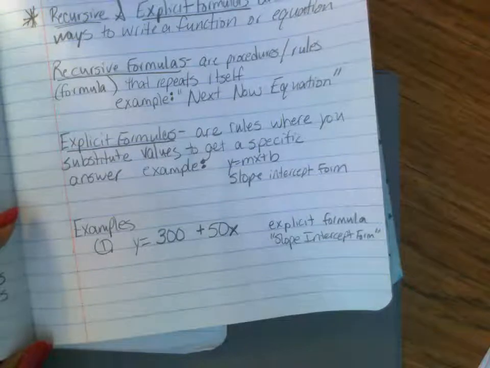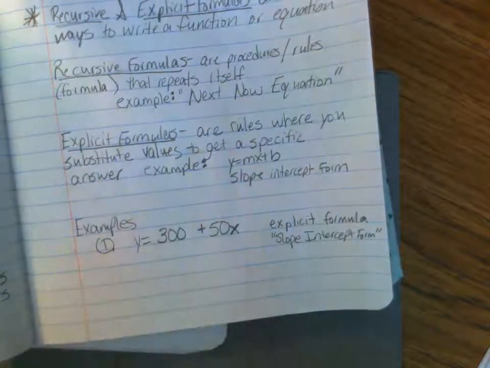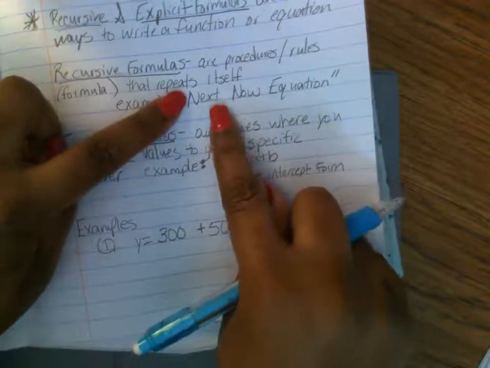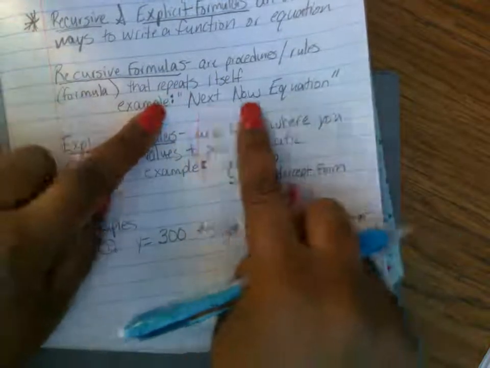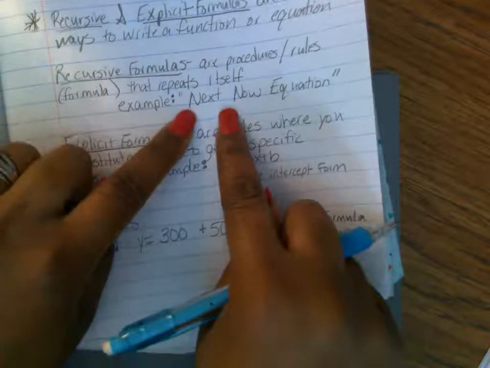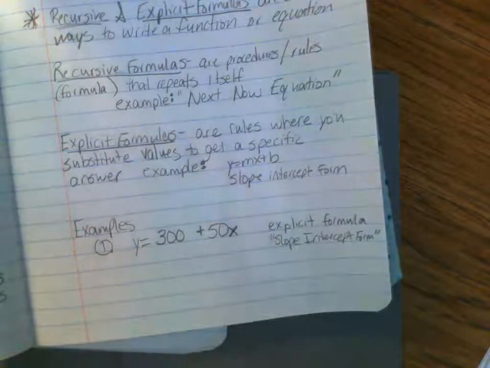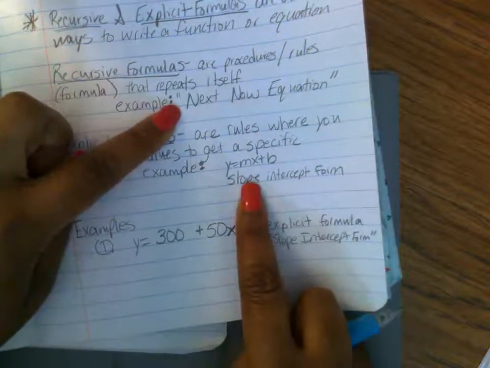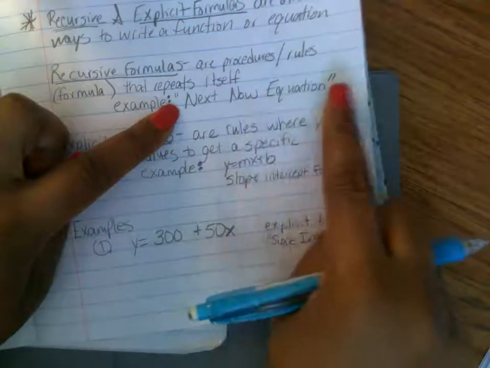Now we want to write the recursive formula. So to write this as a recursive formula, we're going to use the next now equation. Okay, the name of the recursive formula that we're going to use is called the next now equation. There are many other recursive formulas and explicit formulas, but these are the two that we're going to focus on. So we have our next now equation.